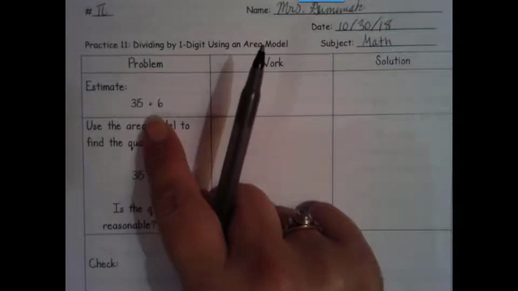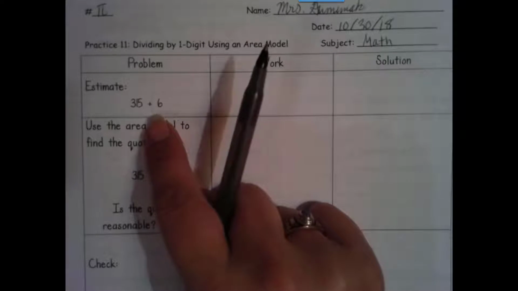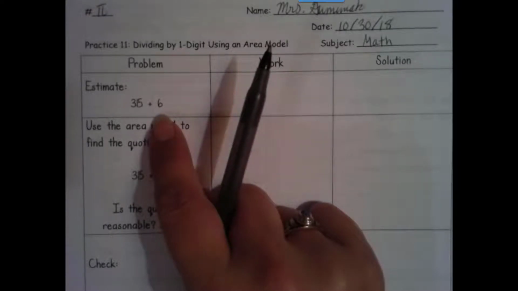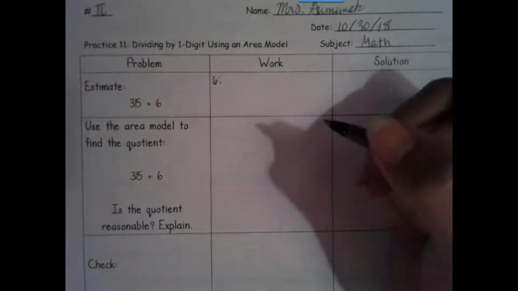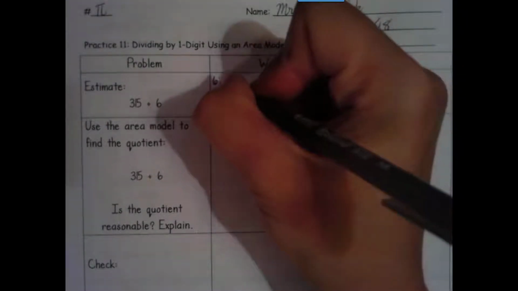First, we're going to estimate, and for estimating with division, we have to find compatible numbers. Do not round, because that rarely gives you a number to use. Sometimes it does, but we need to look for those compatible numbers. So to do that, we have to list our multiples of our divisors.